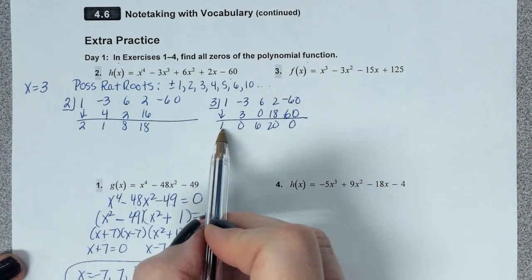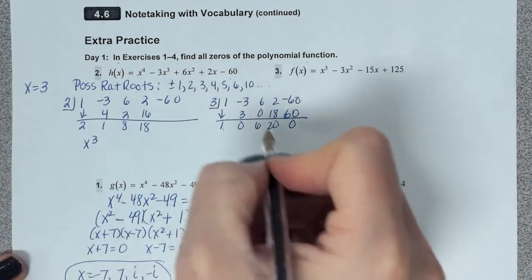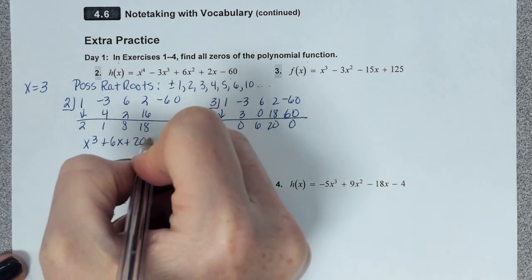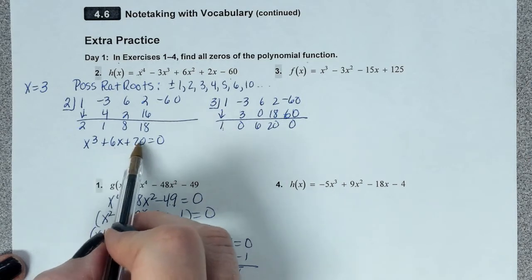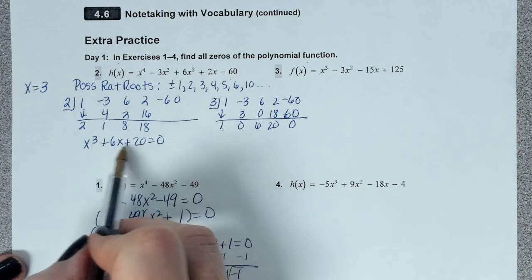Okay, but now look what we're left with. We're left with x cubed. So here's what we have now. Again, I want to check, can this be factored? Unfortunately, it cannot be factored, can it? Because this is x cubed, it's not x squared.